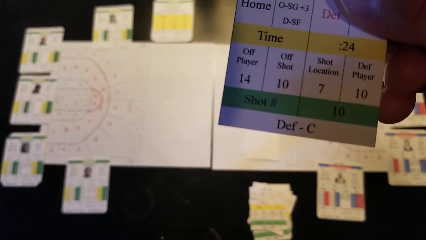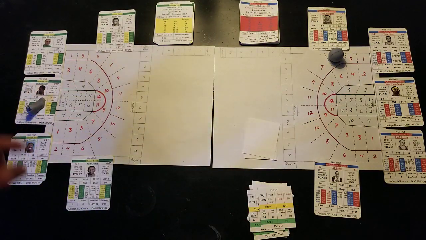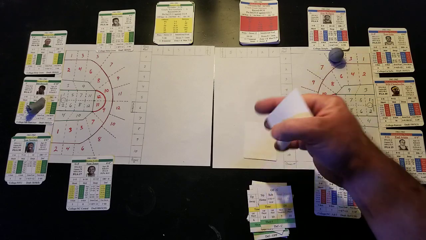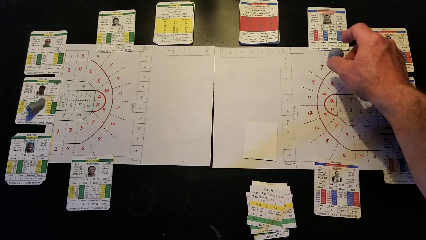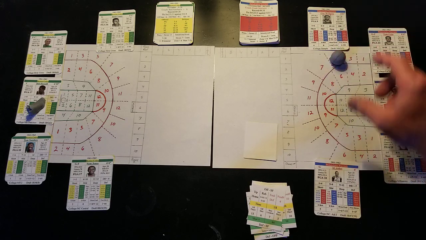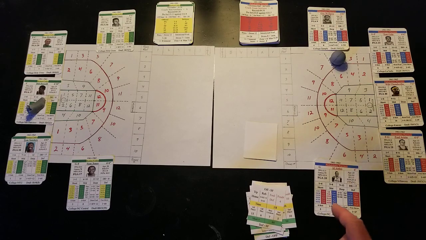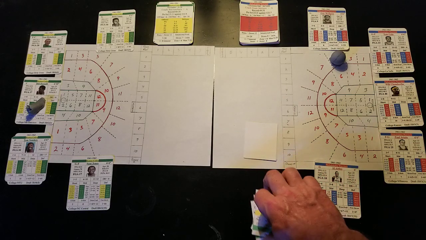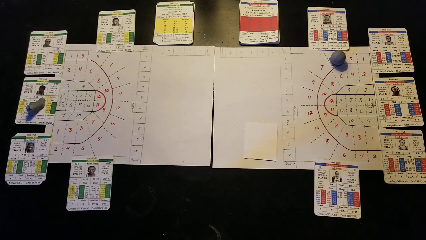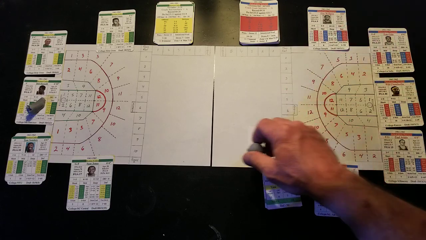Defense is going to be defensive center. That's going to be Bill Russell on this. He has a defensive +8. So +8 to this. Shot number is going to be 44. That's 52. 52 deep for Attles is a good shot. In fact, Bill Russell's defensive number just pushed him into the good column. So if it was one down, he would have missed. So Attles hits it from deep, and that brings it up 6-10.